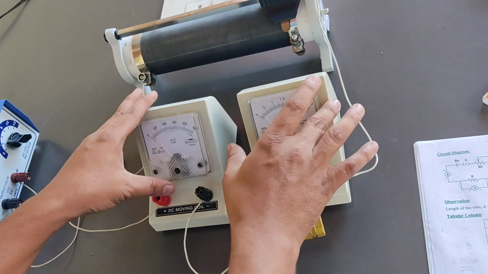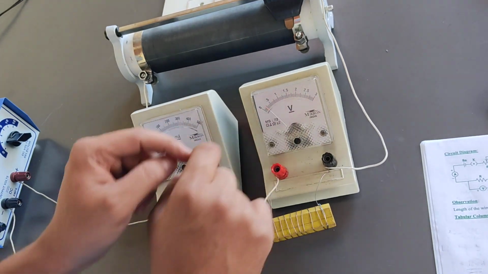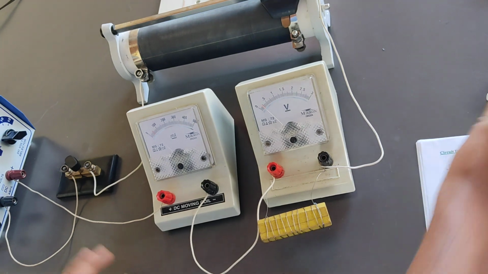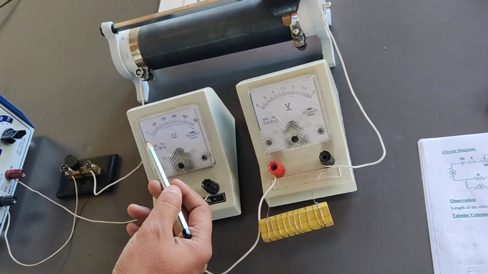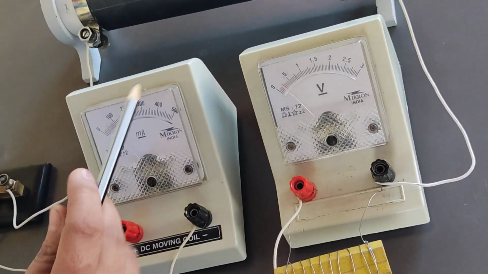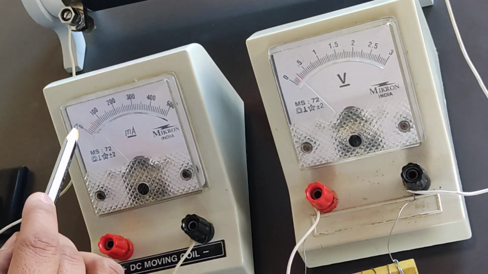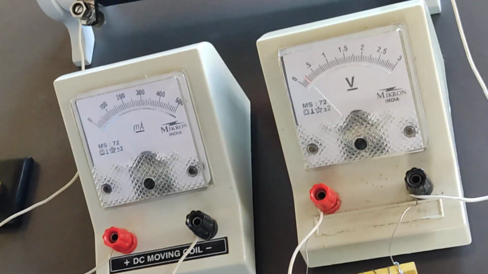So how to take the readings from the milliammeter and voltmeter? See students, you need to get the value of the least count. Look at these divisions: 0 to 100 means after 10 lines the value is 100 milliampere. It means each individual line value is 10 milliampere.